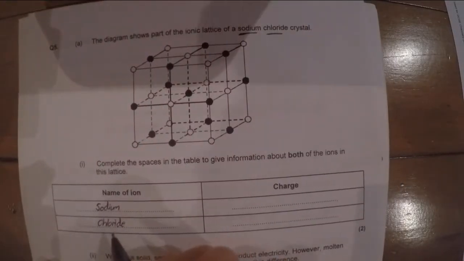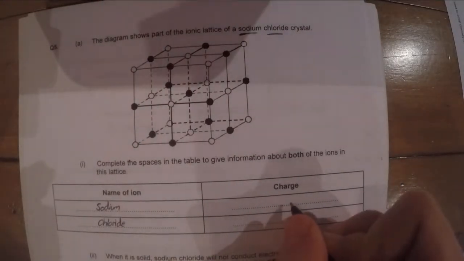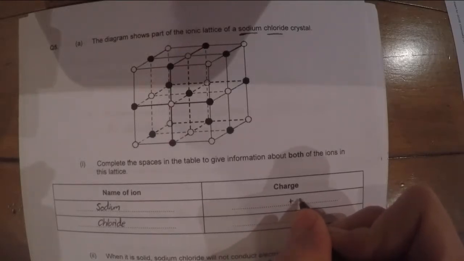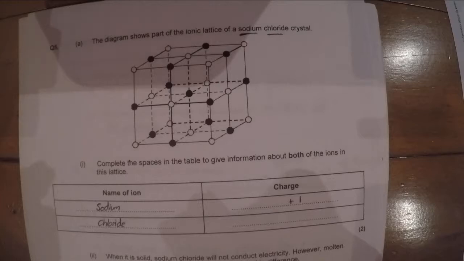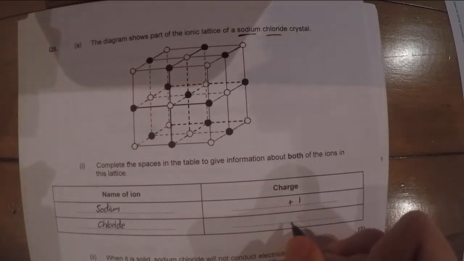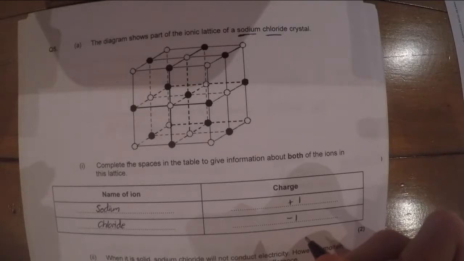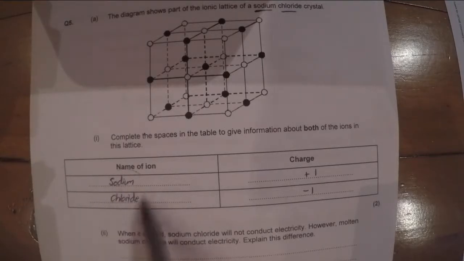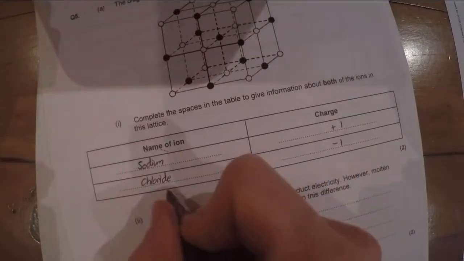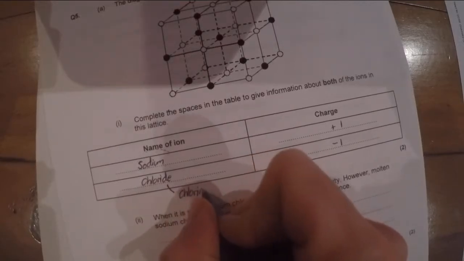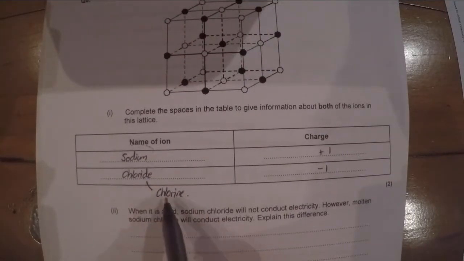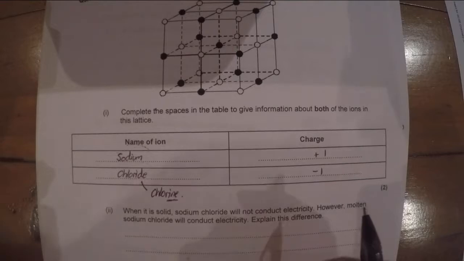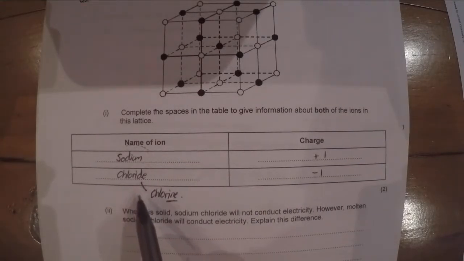What's the charge on a sodium ion? Well, it is positive because it is a metal, because it only has 1 electron on the outer shell. So I'm going to give it a +1 sign. Chloride, I'm going to give it a -1. 2 marks. They're giving me lots. Lots of students forgot that it was chloride and wrote chlorine. Remember, when non-metals bond, we often change the end of their name from an "ene" to an "ide" because they become a charged ion. So when it becomes charged, we change it from chlorine to chloride.